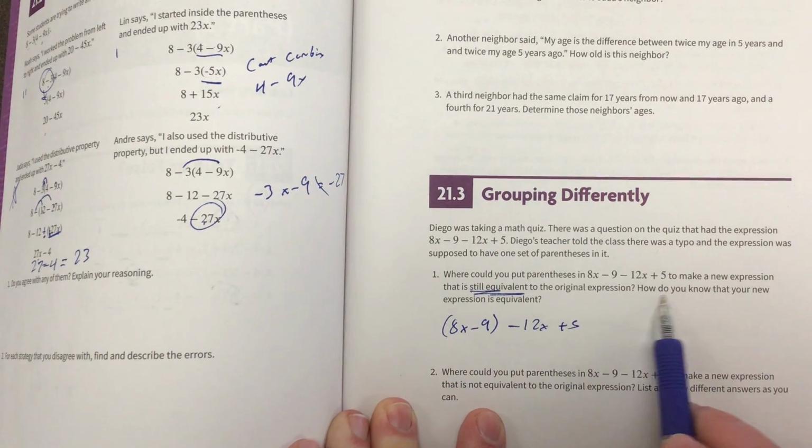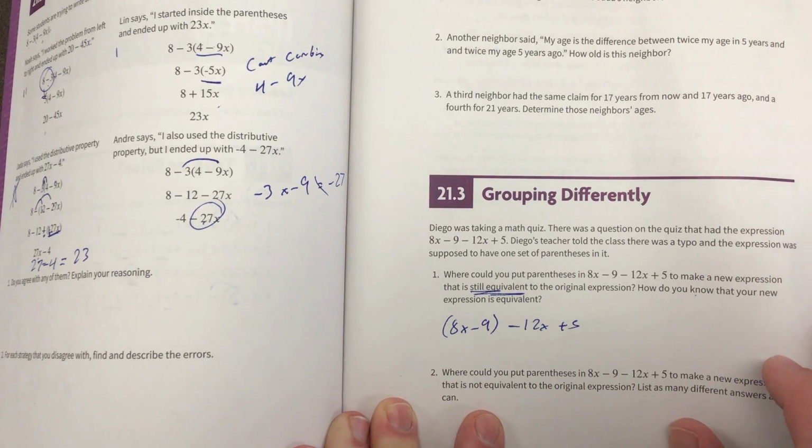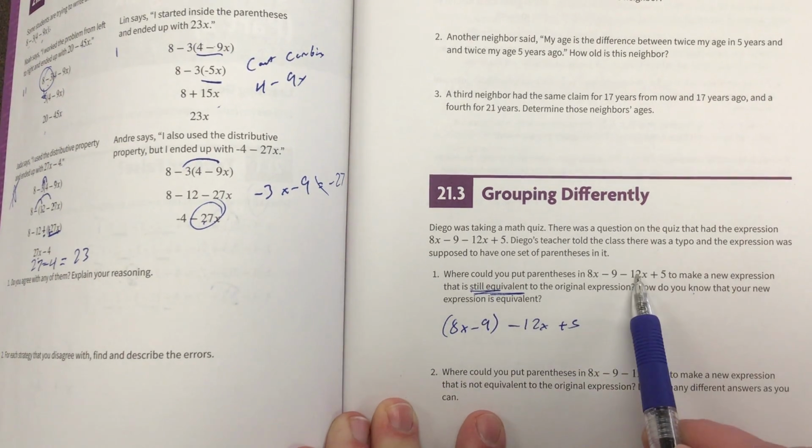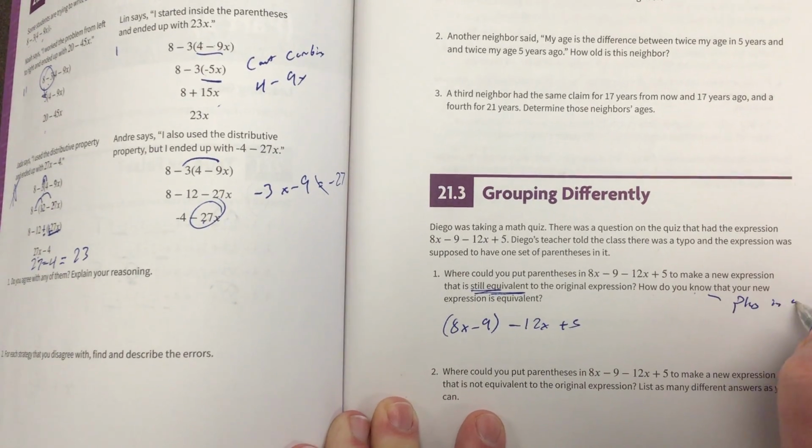And the last part of the question says, how do you know that your new expression is equivalent? How could we check that? What could we do to see if this is the same as this? We could plug it in. So for this part, we can plug in a value of x.